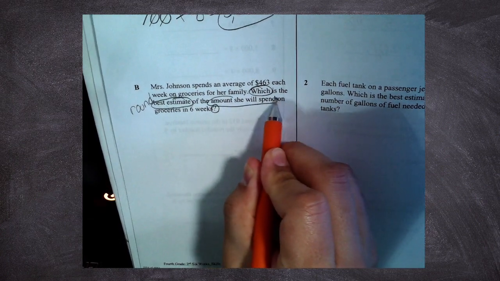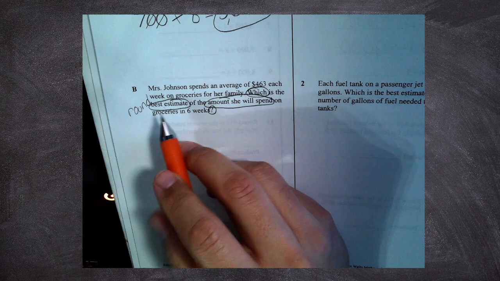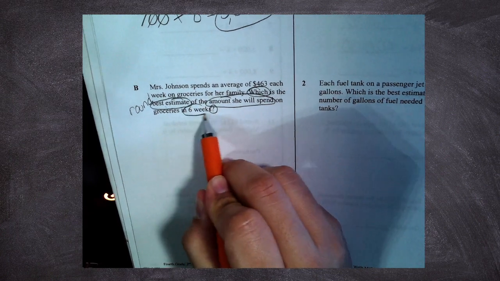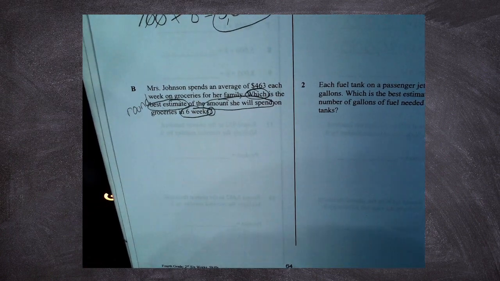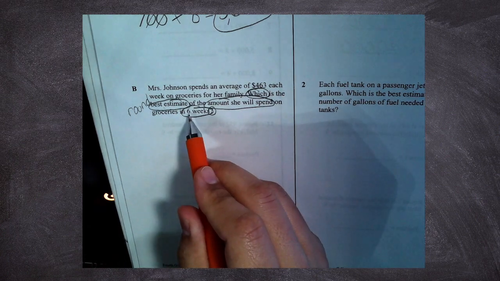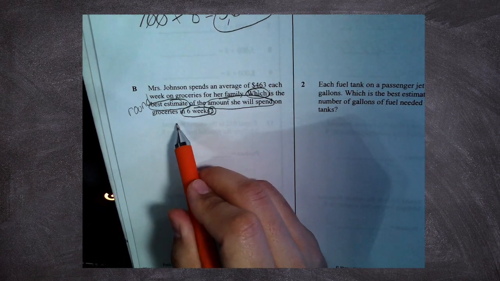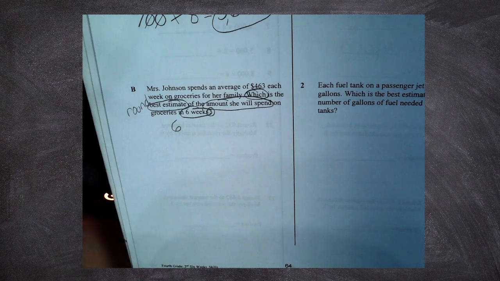The amount she will spend on groceries in 6 weeks. Okay. Like I said earlier, if a number is a single digit, you don't round it. So the 6 is not changing. Staying a 6.